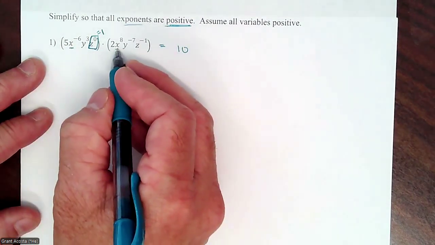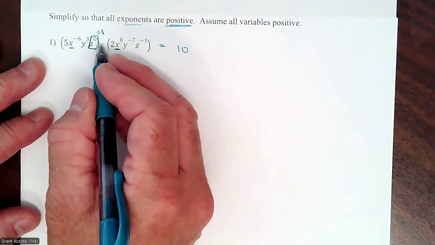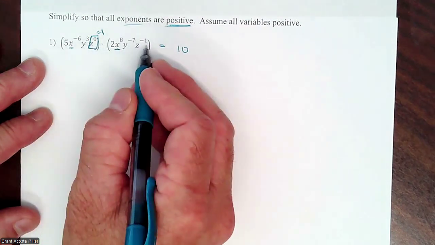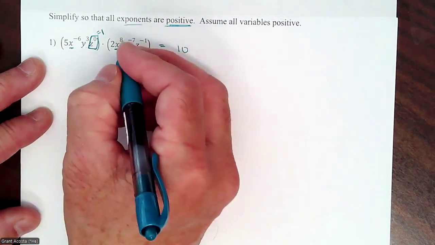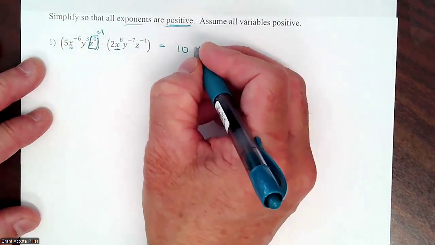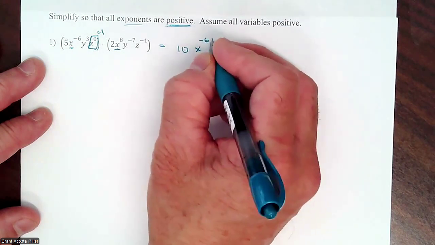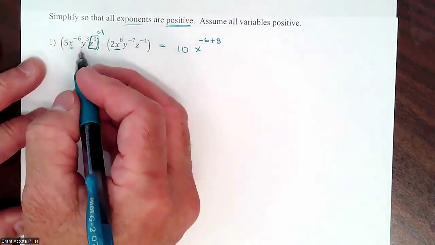x to the negative 6 times x to the 8. This is all multiplied, right? I have parentheses separating, but it's all just a bunch of things multiplied together. So I can multiply these together, add the exponents. So that's 10x to the negative 6 plus 8. We'll simplify that in a second.